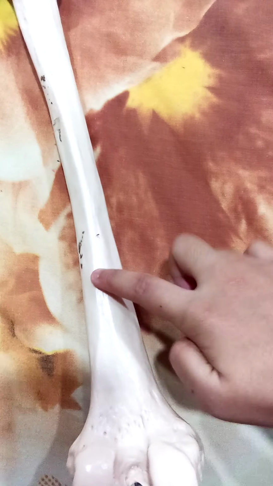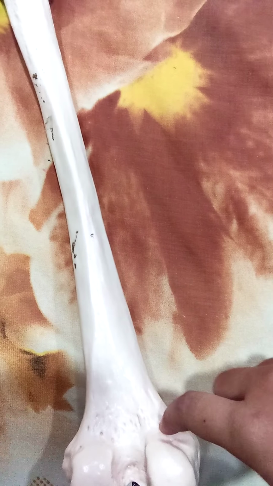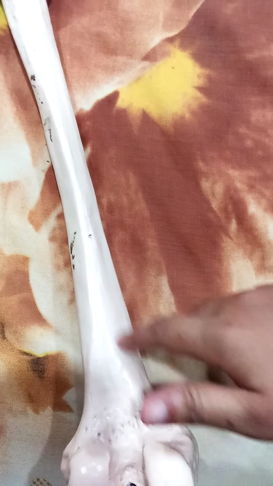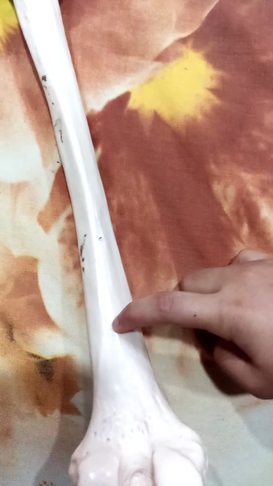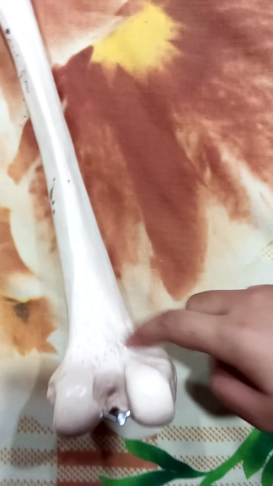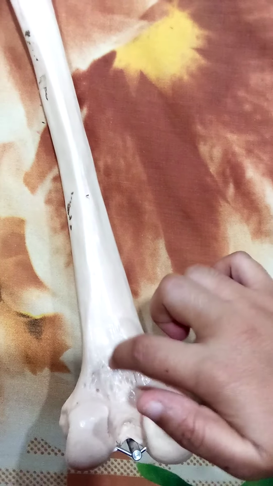The linea aspera expands at its lower end and forms a triangular depression, which is known as the popliteal surface and forms the floor of the popliteal fossa. At the end of this triangular surface, there are two ridges present.